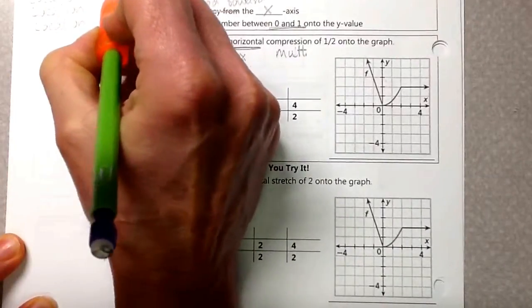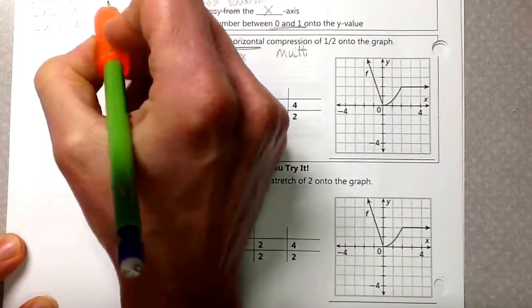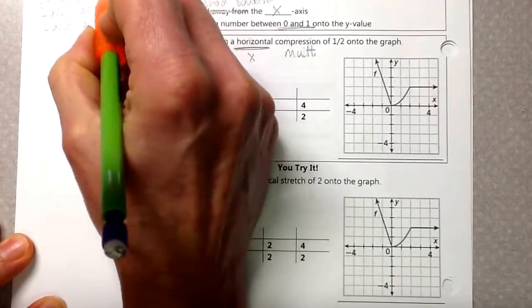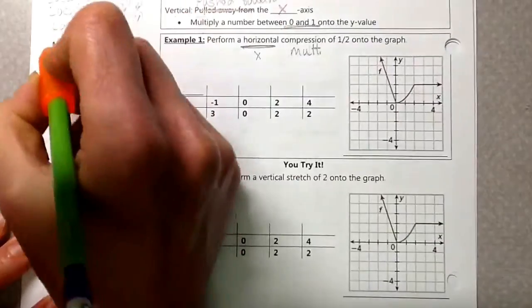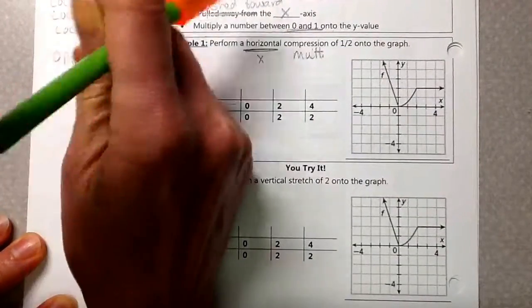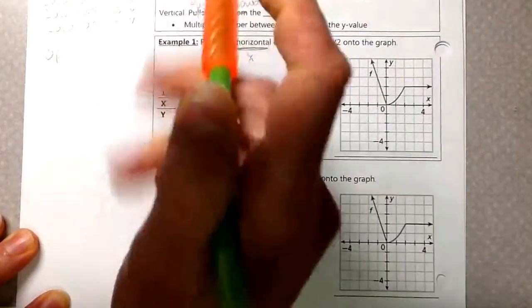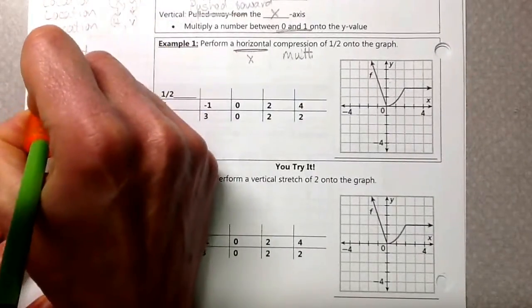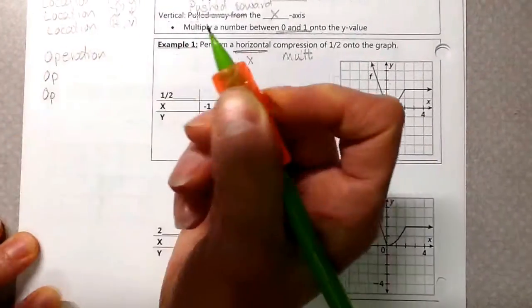Which means if you're affecting the x, it's horizontal. If it's y, it's vertical. And also about operation, operation. I'm just going to put OP for the next two.